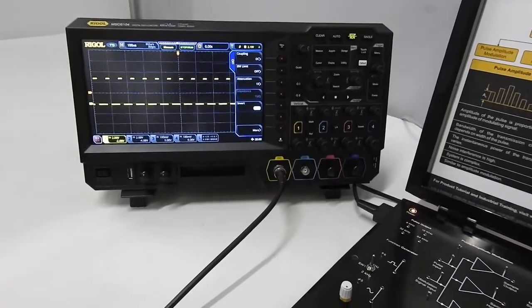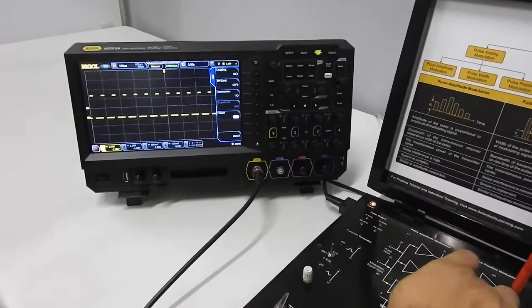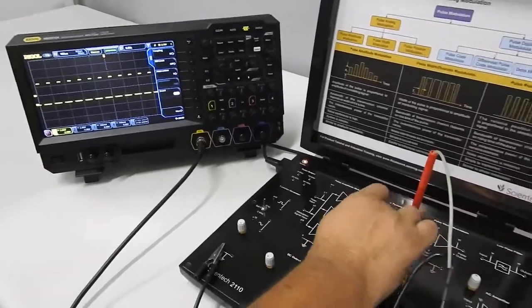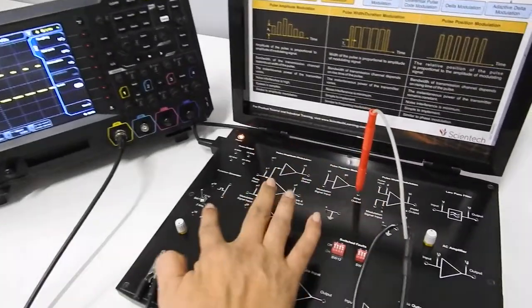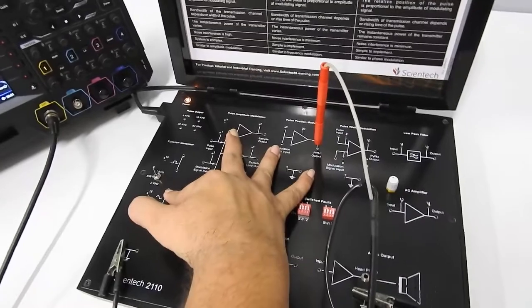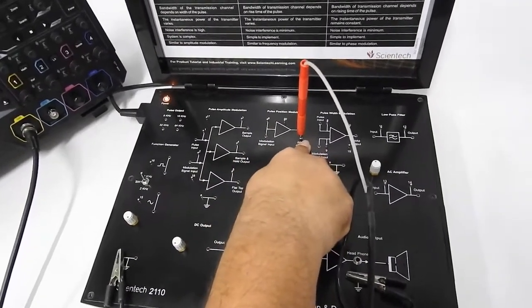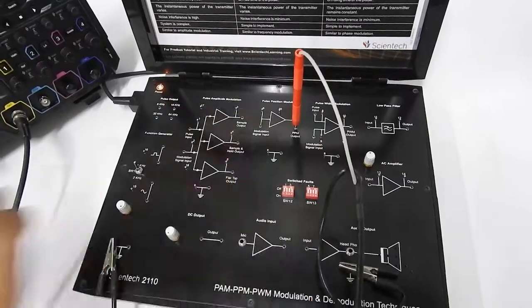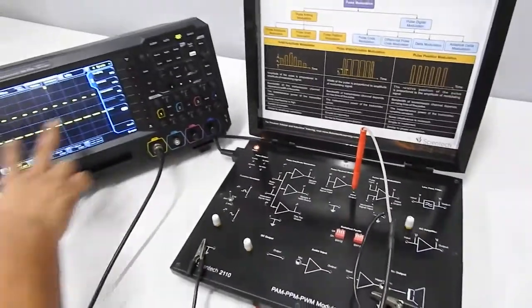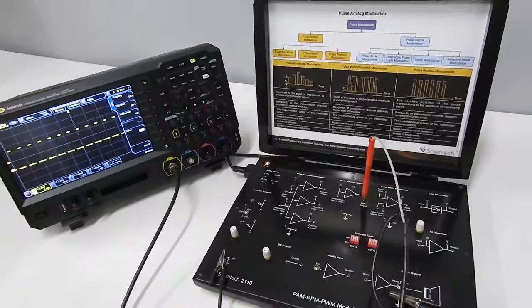now there is no modulating signal being given to this pulse position modulator. So there is no modulating signal. So we can see that this is the unmodulated pulse which I am getting at the output, and all pulses are equidistant from each other.